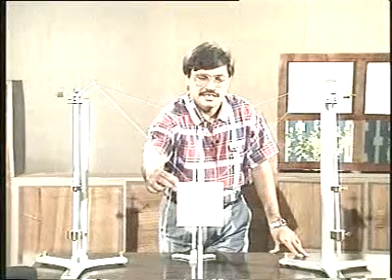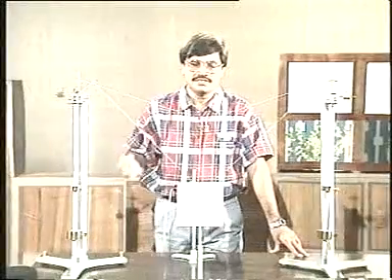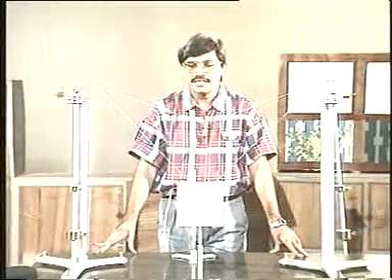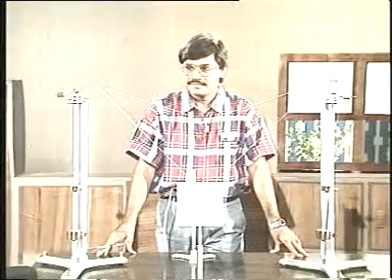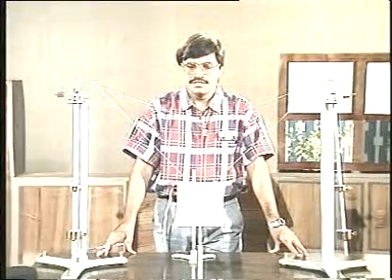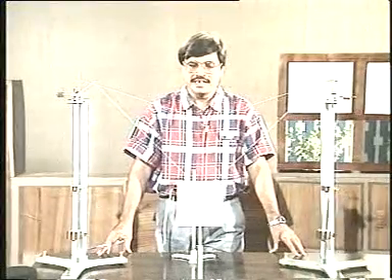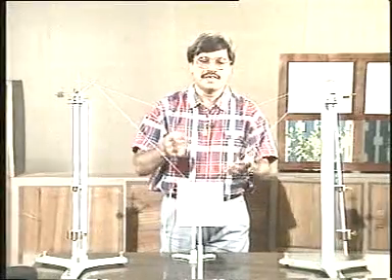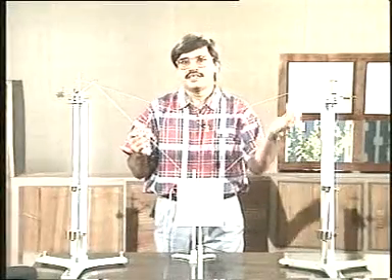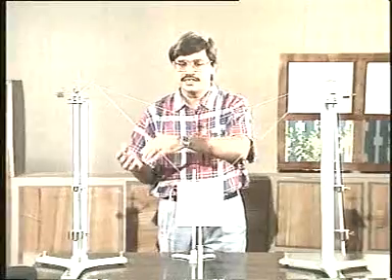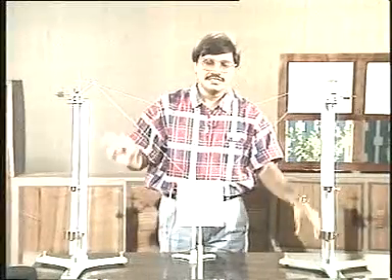Now you can see the motion is again on the initial straight line, when I disturbed the first oscillator and the second oscillator was at rest. So this way we can see the effect of coupling. From one oscillator, energy goes to the other oscillator and comes back to the same oscillator.